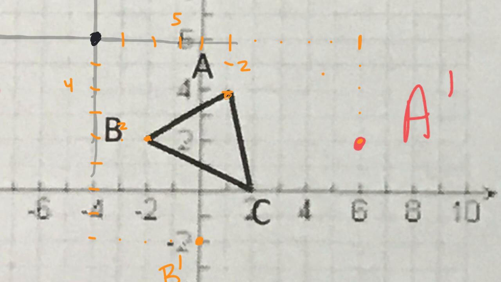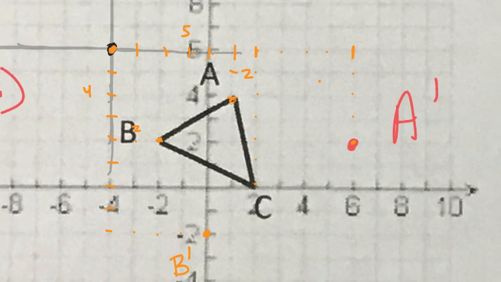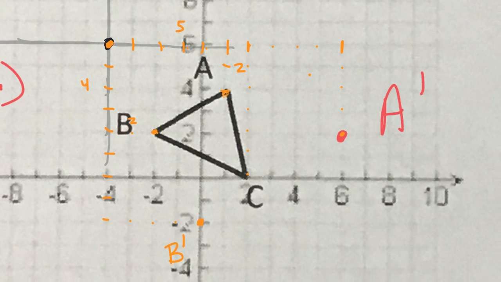And C prime is 1, 2, 3, 4, 5, 6 right, and 1, 2, 3, 4, 5, 6 down. C would be at the point 6, -6 if we were using this as your new origin. So then I'm going to go 12 right and 12 down. So there's 10, 11, 12, and 1, 2, 3, 4, 5, 6, 7, 8, 9, 10, 11, 12.